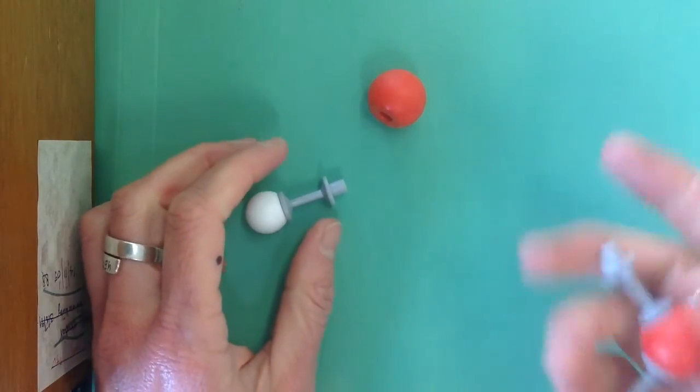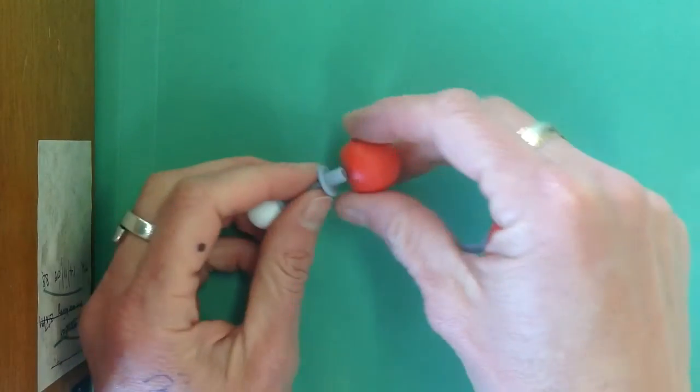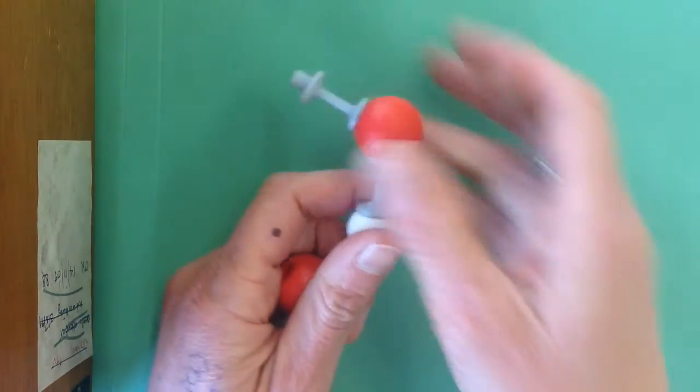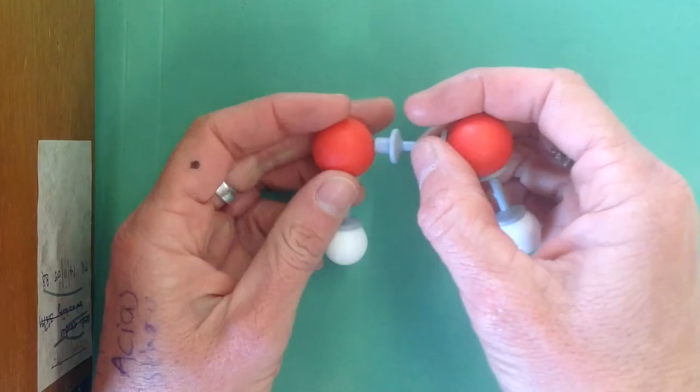Our lucky last compound, hydrogen peroxide, which is found in hair bleach. Contains 2 oxygen atoms and 2 hydrogen atoms. Okay, so I've got my oxygen, hydrogen. I've got another oxygen and hydrogen.